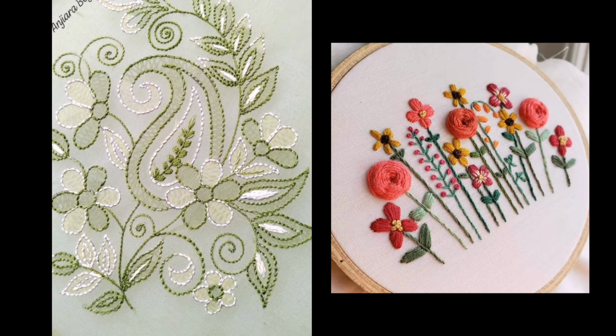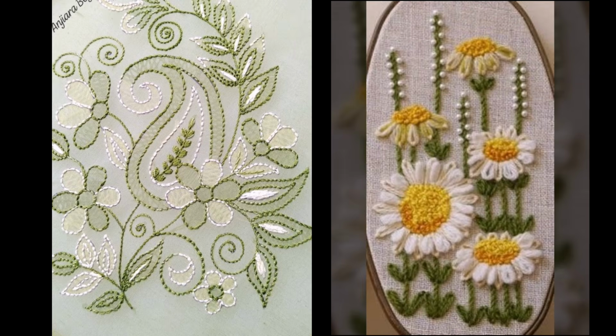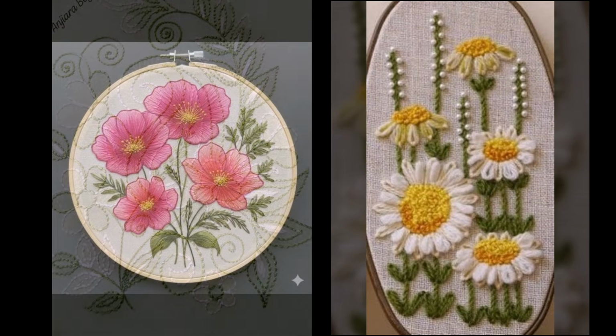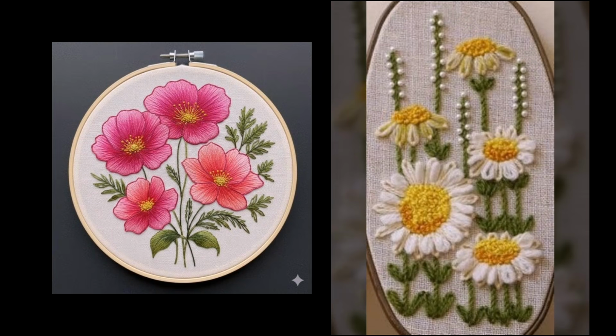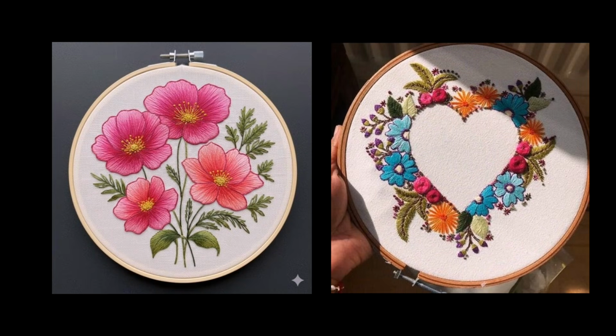To take care of embroidery items, wash them gently by hand. Avoid strong chemicals. Dry them in shade to protect the threads.